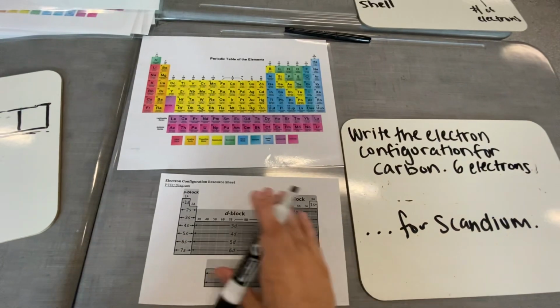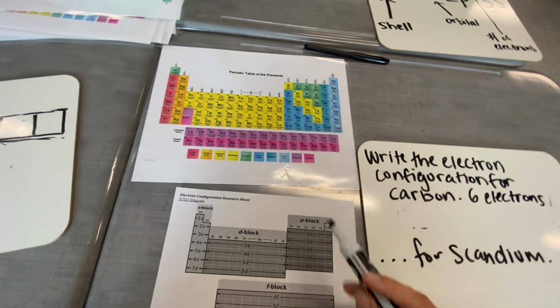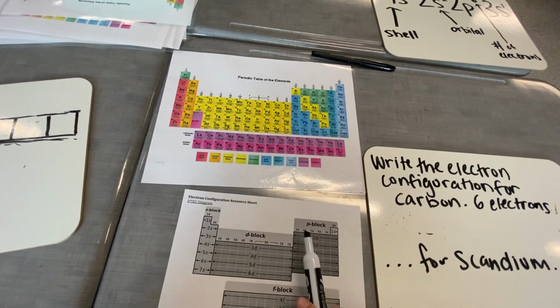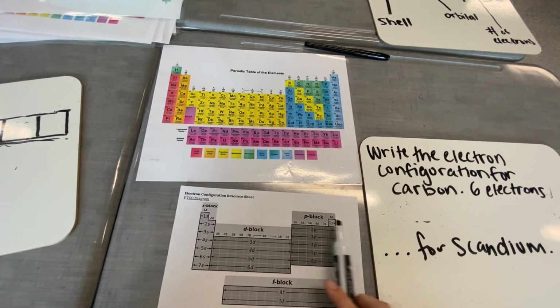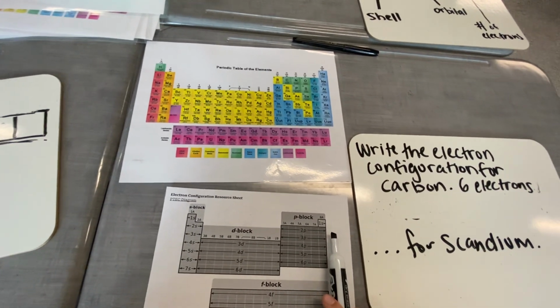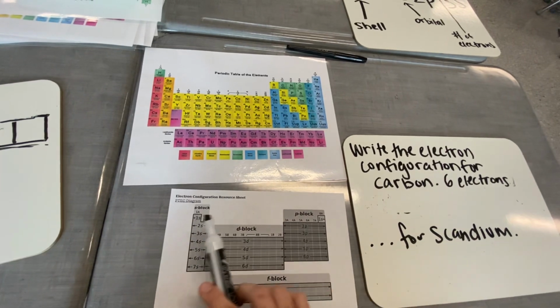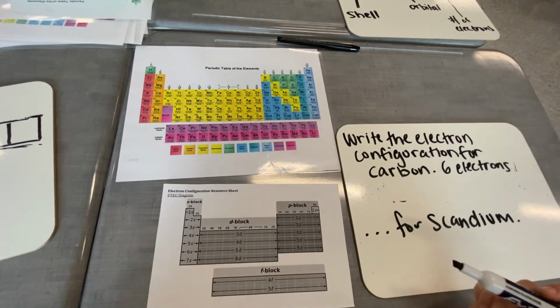My trick to do this with the periodic table is to find carbon's location on the periodic table and then find it here. So I'm in the second row, 4th column. And then I'm going to follow the periodic table like I'm reading a book, and I'm going to count the number of boxes to correspond with the number of electrons.